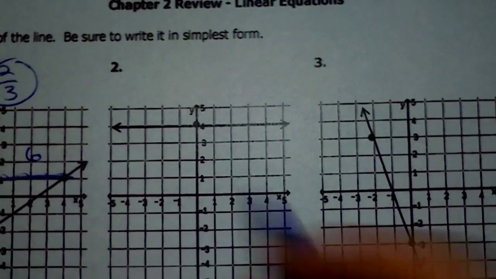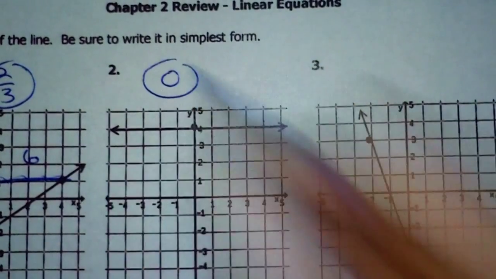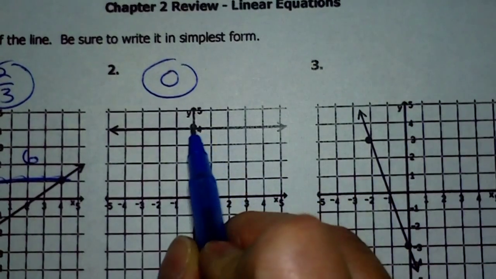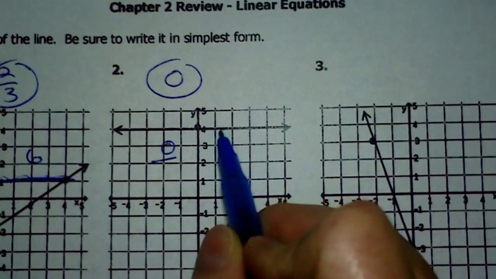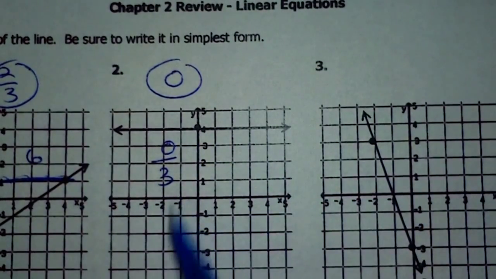For number 2, the slope of this line, any horizontal line, does have a slope of 0. And if you forgot which one's which, if you did rise over run on this, you would go up 0, and then you could say right however many. Let's say I went right 3. It doesn't matter how far right or left, 0 divided by anything is 0.